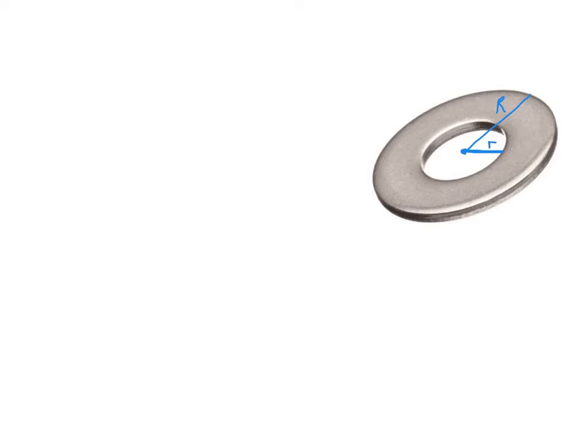So the volume of our washer is going to be pi big R squared h minus pi little r squared h. And we can factor this by taking the pi and the h out.